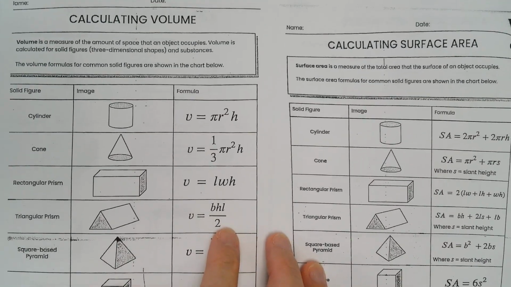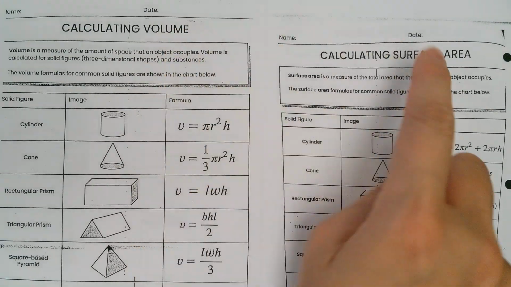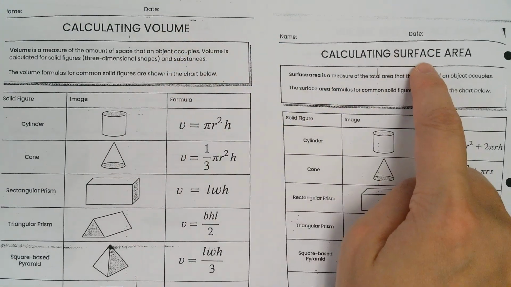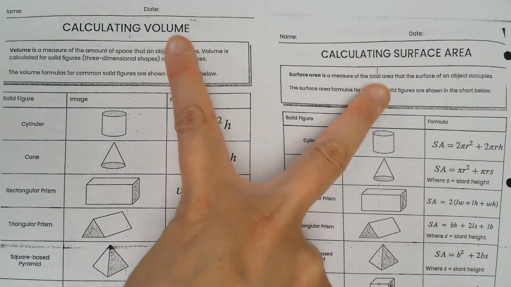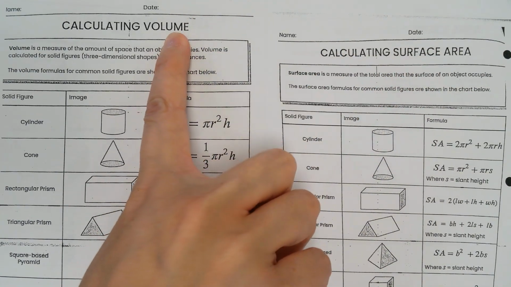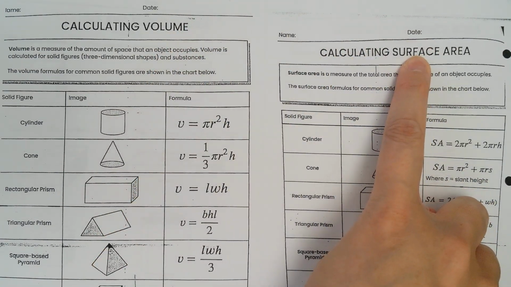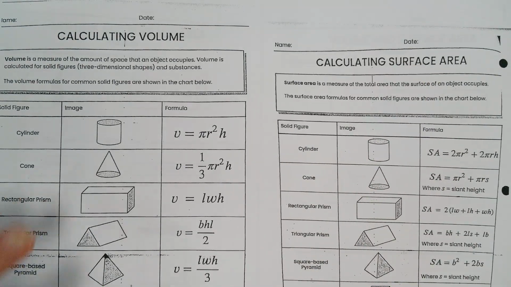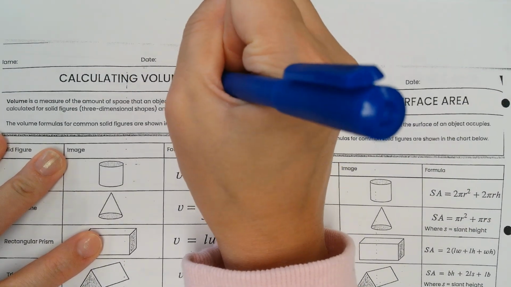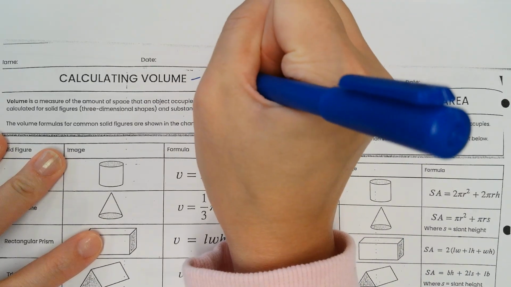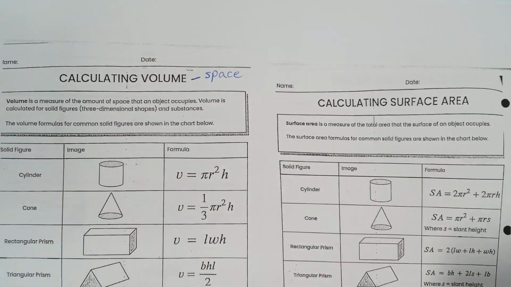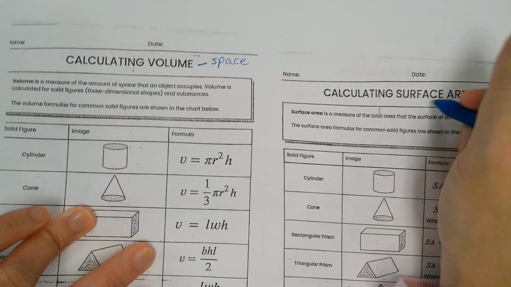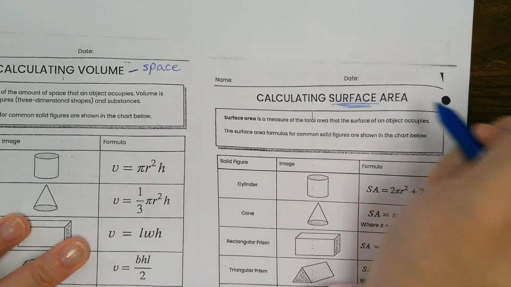All right. How would you describe the difference between volume and surface area? Brianna? Oh, okay, yeah. So how much space it takes up, and surface area, just like those words suggest, surface.